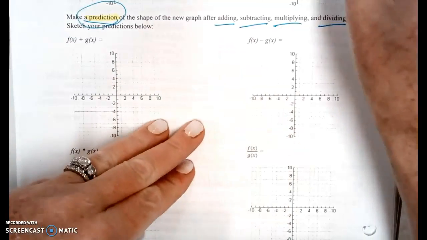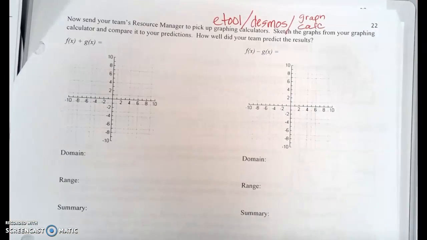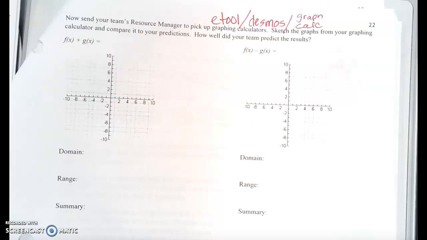Then at the top of page 22, now you're going to use your graphing utensil, whatever that may be. You can go in through the e-tool, you can go straight to Desmos, or if somebody in your team has a graphing calculator, you can do that as well. So you're going to get a graphing calculator. Sketch the graph from your graphing calculator and compare it to your prediction. How well did your team predict the results?